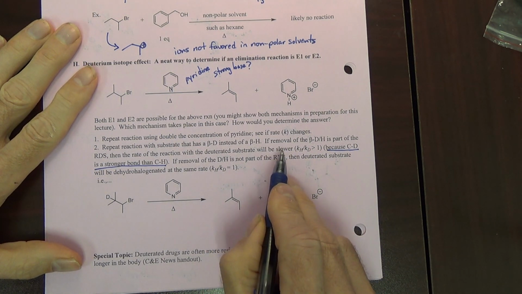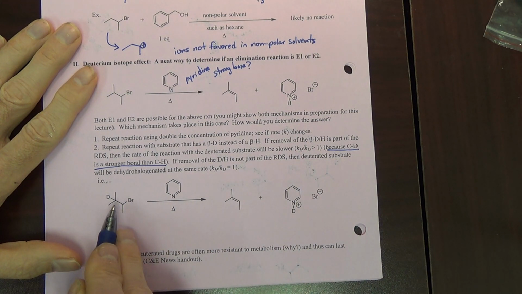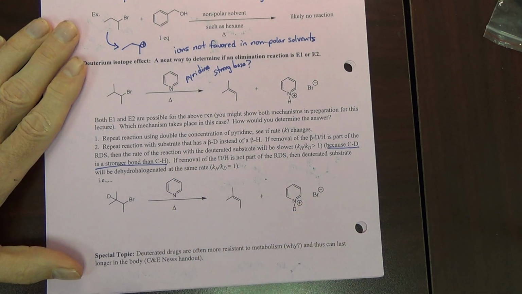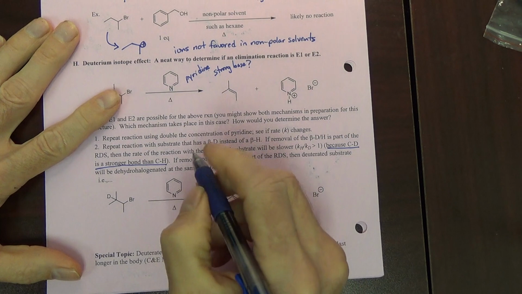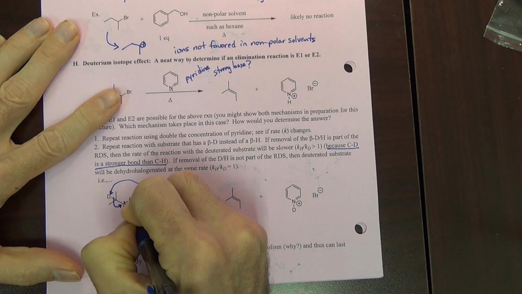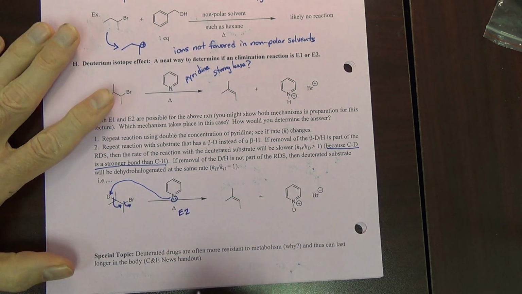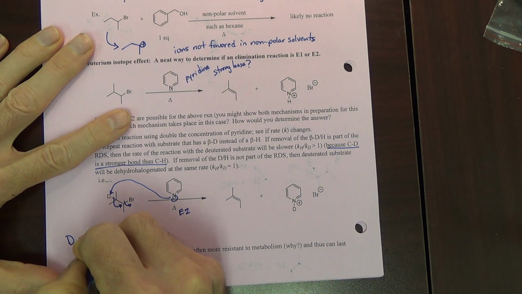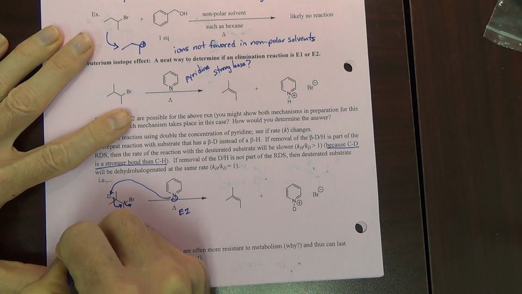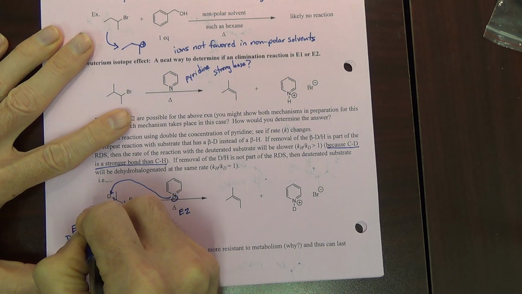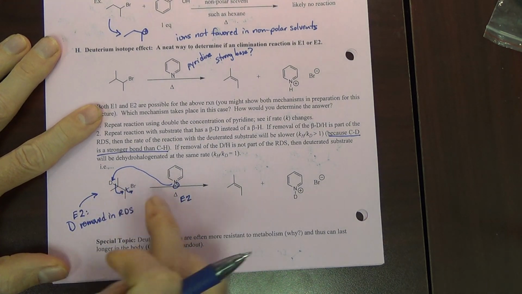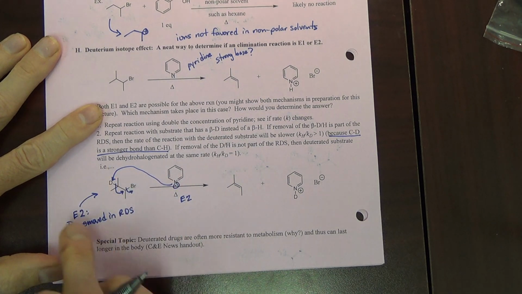Now, which mechanism has removal of the beta hydrogen as part of the rate determining step? That would be E2. If we did an E2, electrons move here. I'm showing an E2 here. Deuterium is removed. It's all one step, a concerted beta elimination.